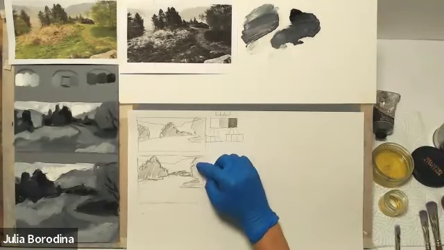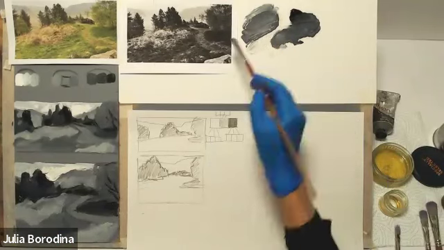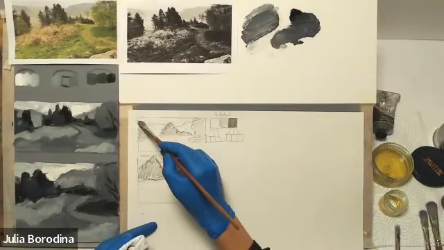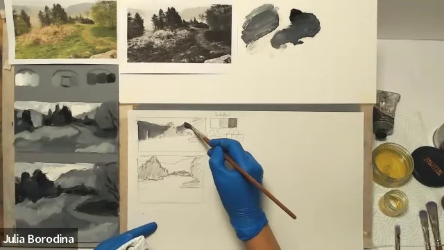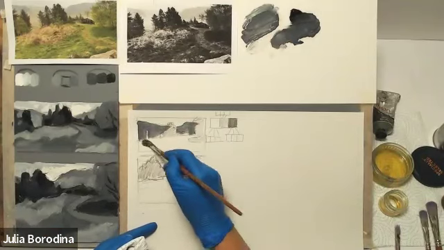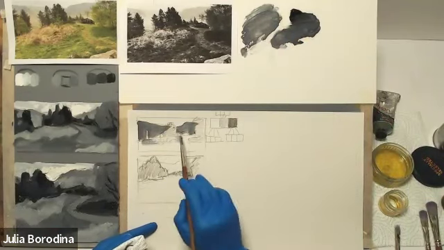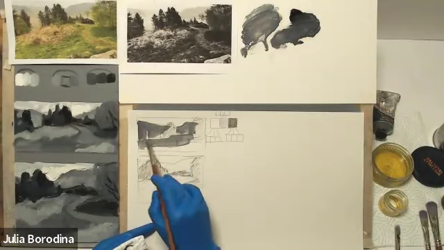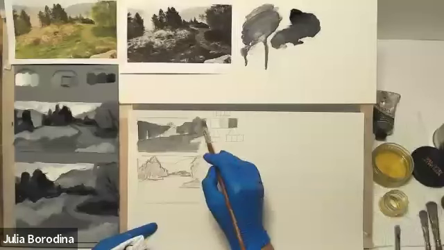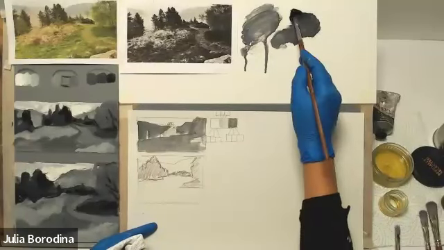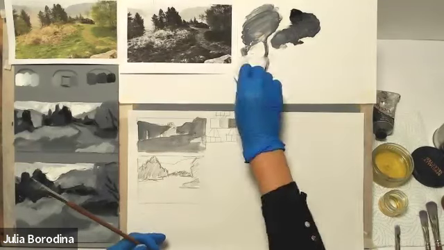So from 3 tones, I could have even done it here on my paper. I could have done everything pale here. So my white as a sky, my shape of the sky, the gray is everything else, and the black is my trees.